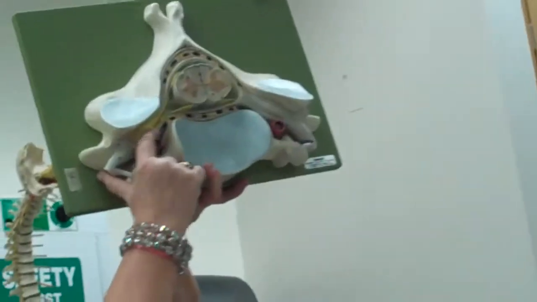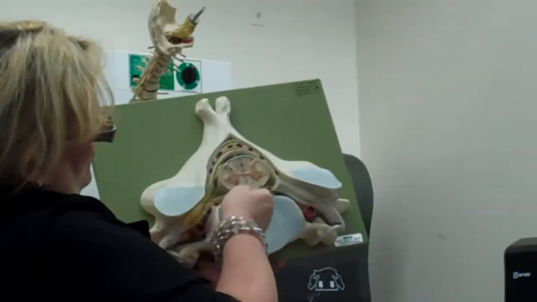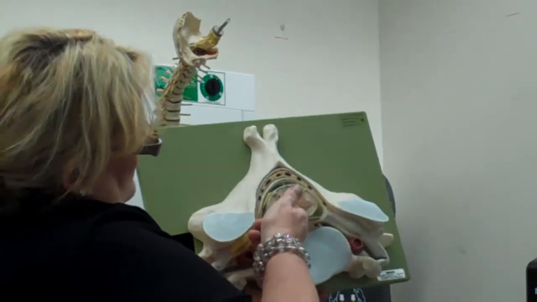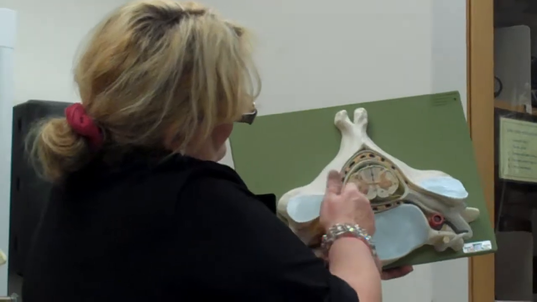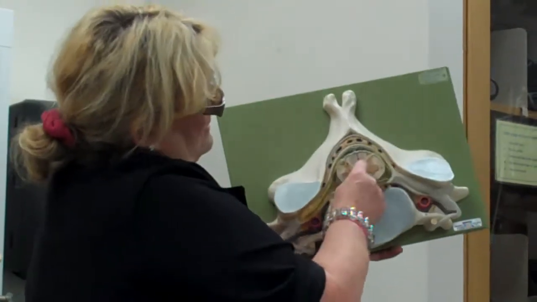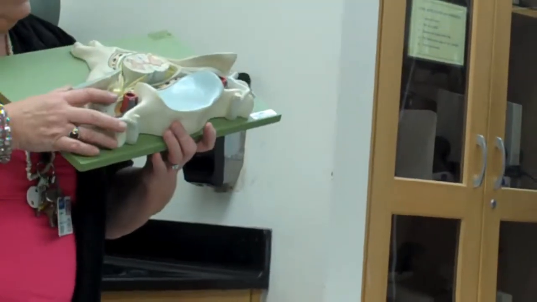Dorsal horns, dorsal roots. This ganglion's a little bigger, in there, it's in yellow. See the big dorsal root ganglion? Anterior, and it shows just the ventral horn or anterior horn. You see the ventral root coming out from underneath there. Lateral horn, central canal, anterior, posterior, fissures and sulcus.